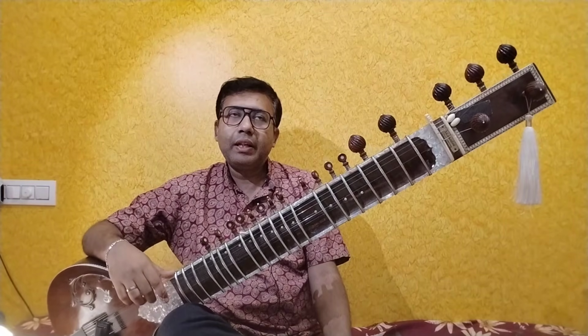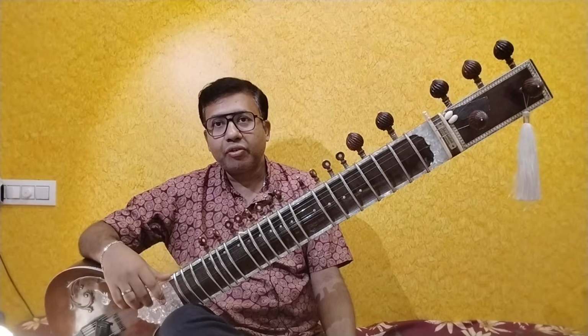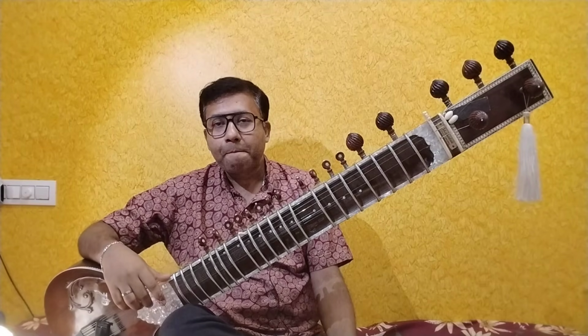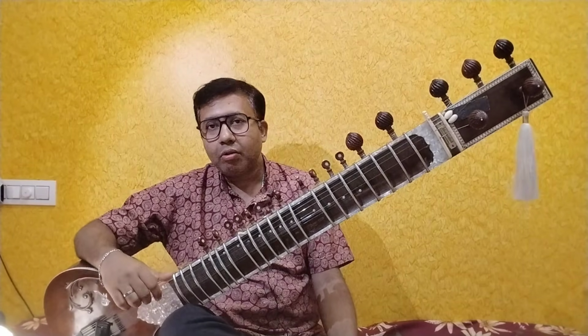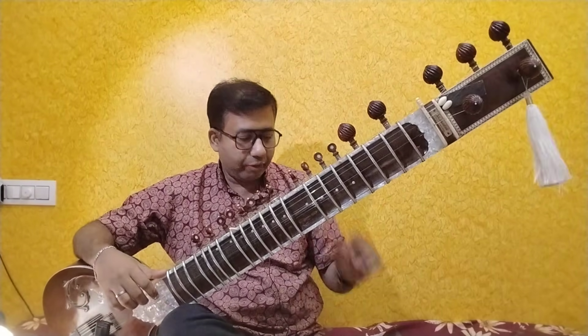And this murki is also vastly used in the semi-classical genre, right? In thumri, dadra, kajri, chaiti, in all these semi-classical forms murki is used. A few examples if we take.